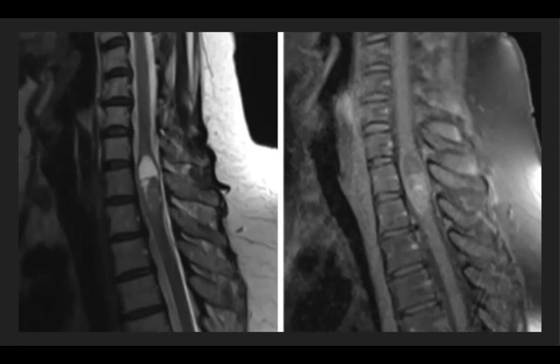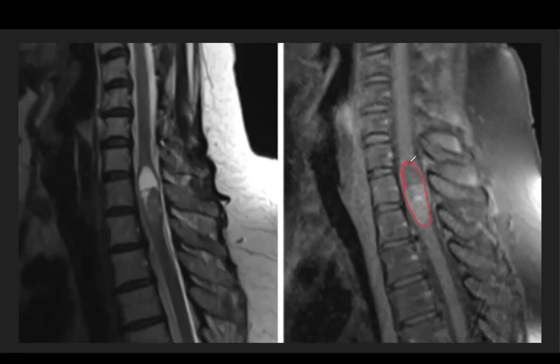This is the sagittal MRI of the cervical spine, showing the hyperintense lesion at the level of C7, on T2 weighted image, along with a cystic portion at the bottom, and also causing the obstruction of the CSF flow. The second image is the T1 weighted image post contrast, showing the patchy contrast enhancement, along with the cystic portion at the upper part of the lesion, also causing the obstruction of the CSF.